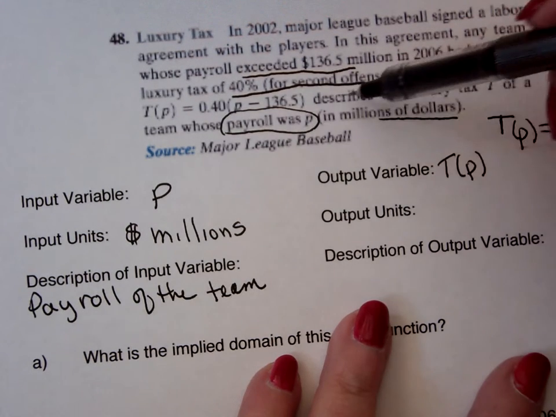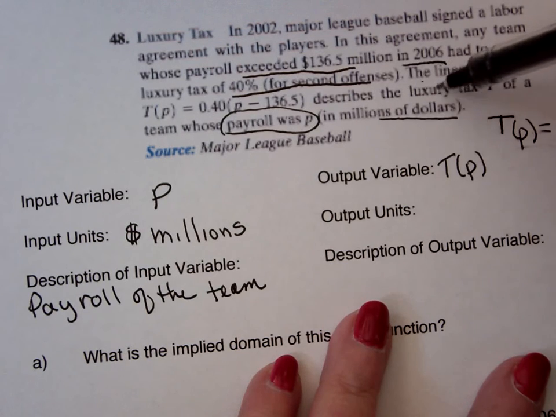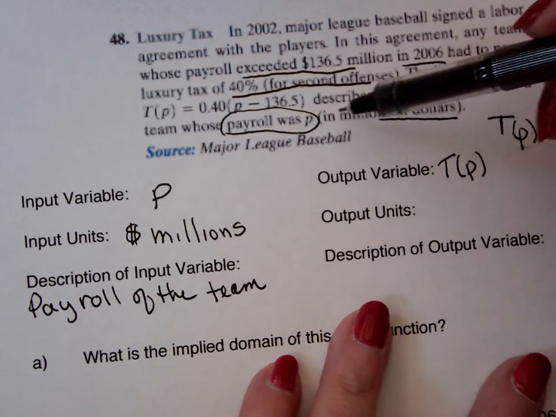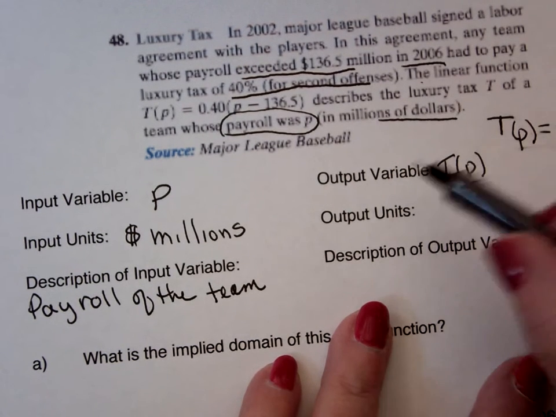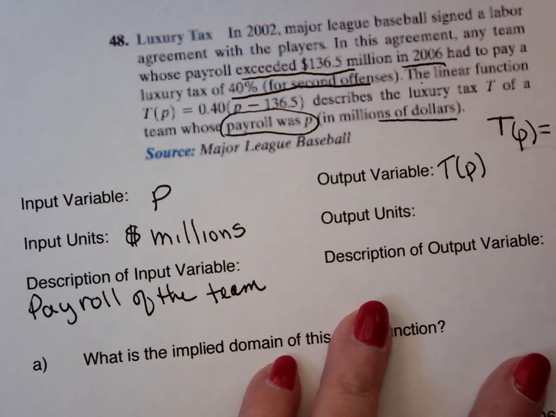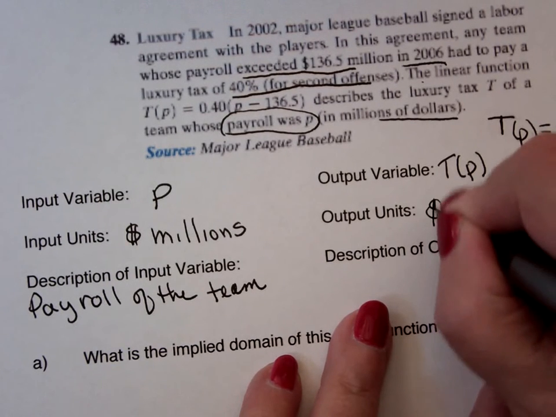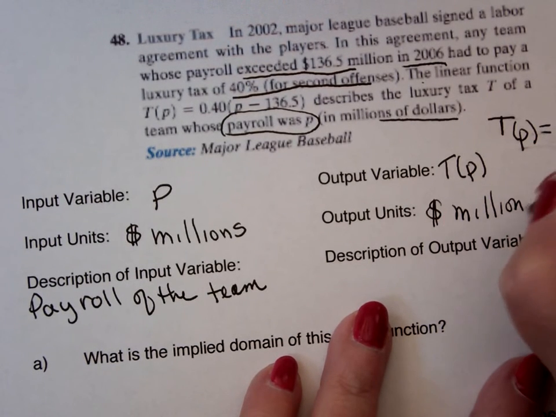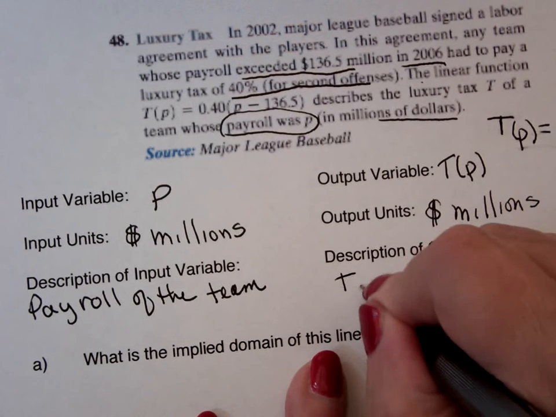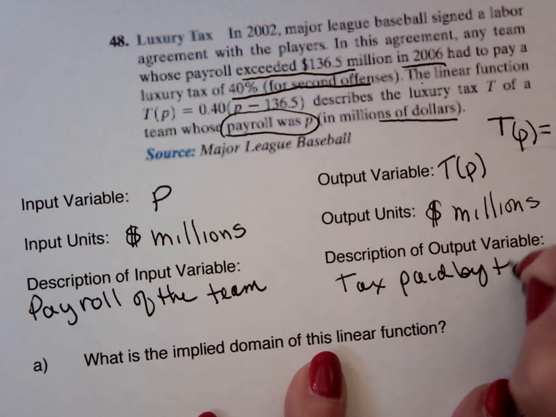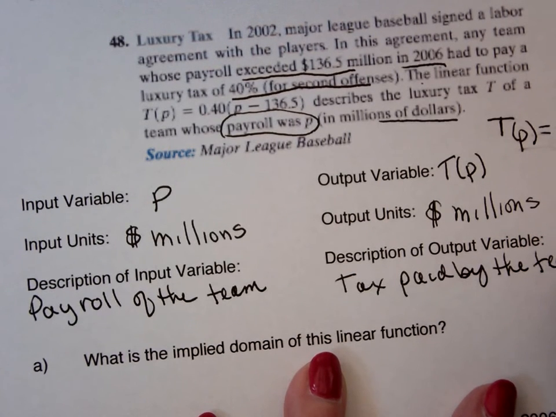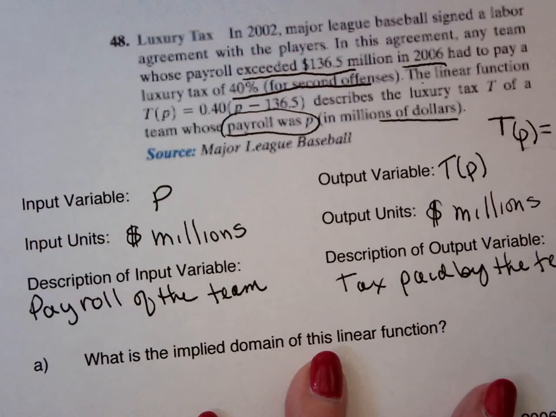The linear function T of P, which right there describes the luxury tax T of a team whose payroll is in millions of dollars. They do not tell me, but it's got to be in millions of dollars because you're paying a tax. You can't have one thing being in millions of dollars without the other thing being in millions of dollars. So we'll just say dollars in millions. And this is the tax paid by the team. Which the Yankees paid every year.